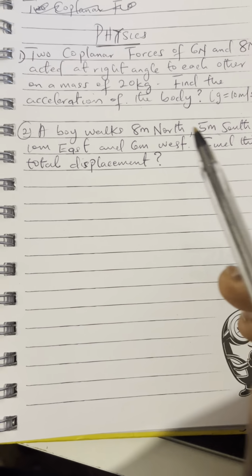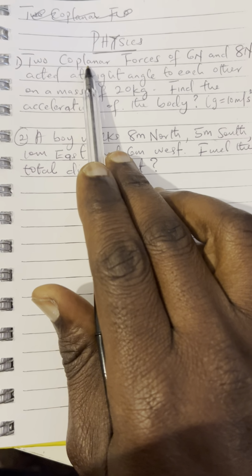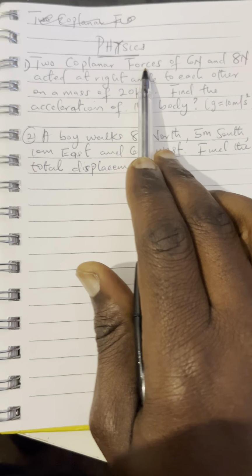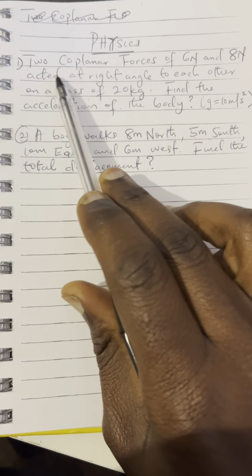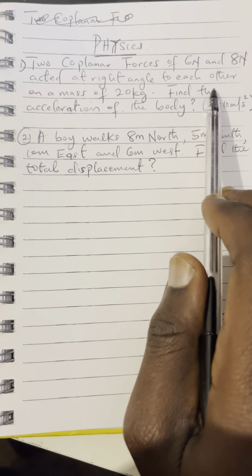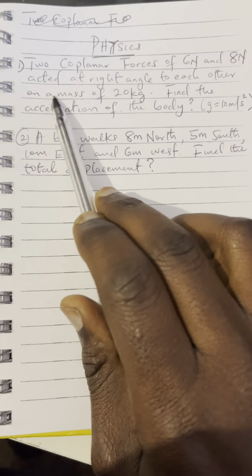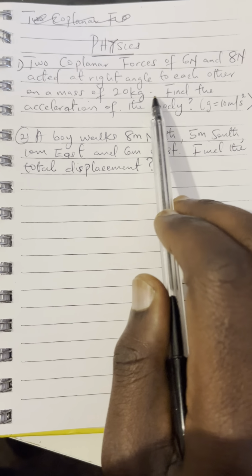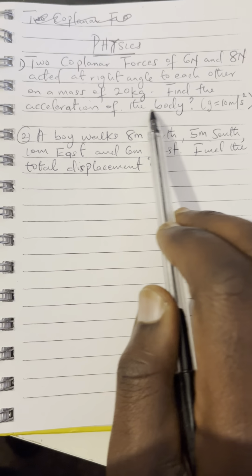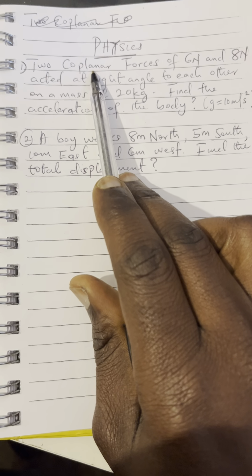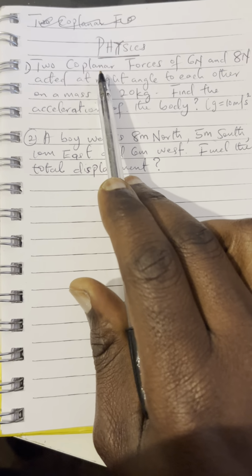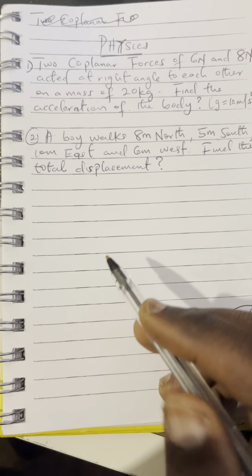It says two coplanar forces of 6 Newton and 8 Newton act at right angle to each other on a mass of 20 kilograms. Find the acceleration of the body. Now, what do you mean by coplanar forces? Coplanar forces are forces acting on the same plane.